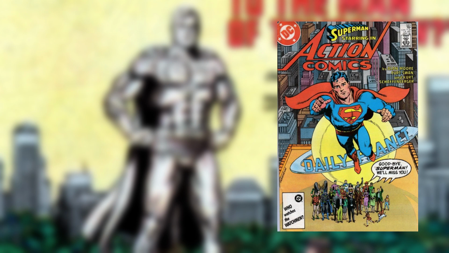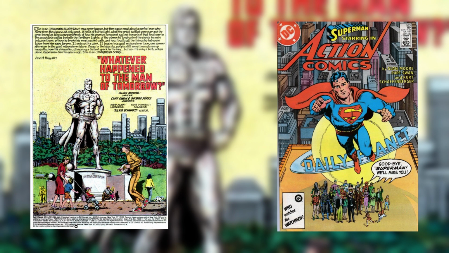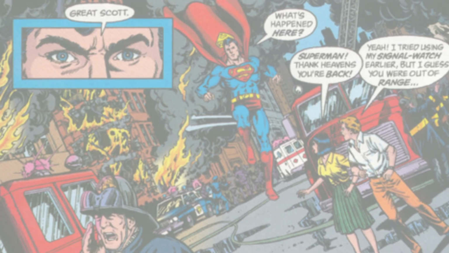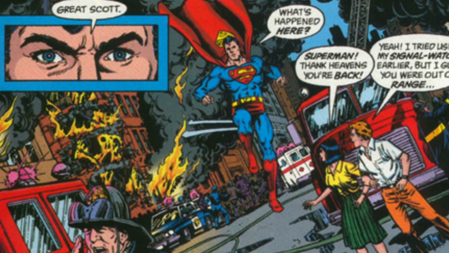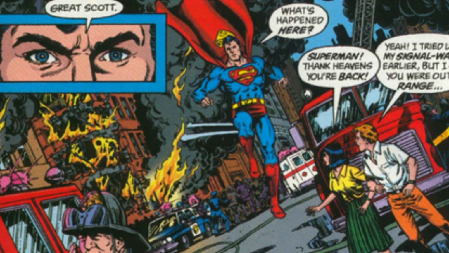Whatever Happened to the Man of Tomorrow from 1986 serves as a farewell to the Silver Age Superman. This tale by Alan Moore provided a darker and more mature perspective. By challenging Superman's principles and forcing him to make difficult choices, it marked a shift in storytelling for the character, exploring the consequences of being an all-powerful hero.